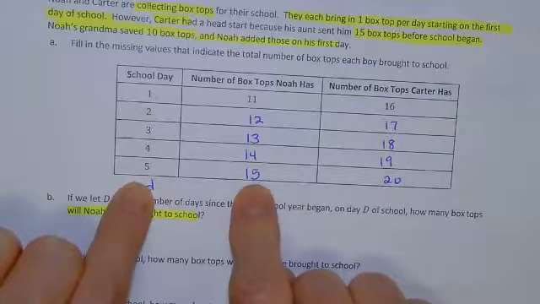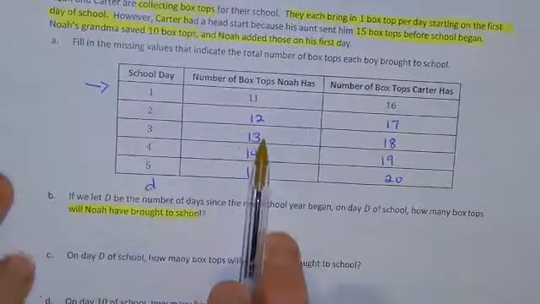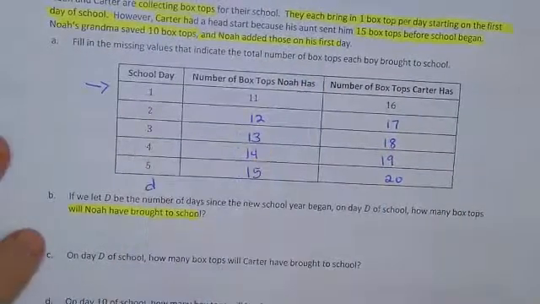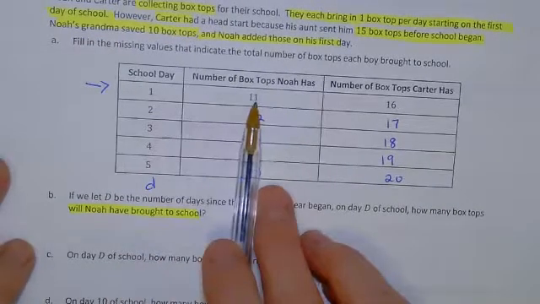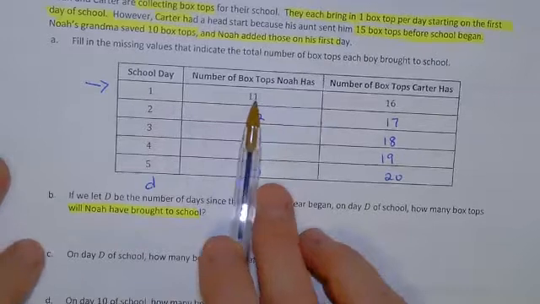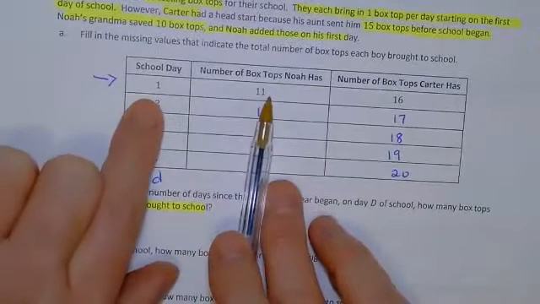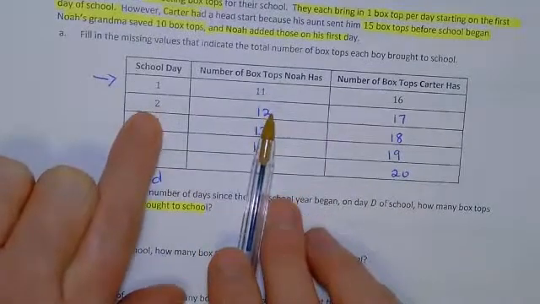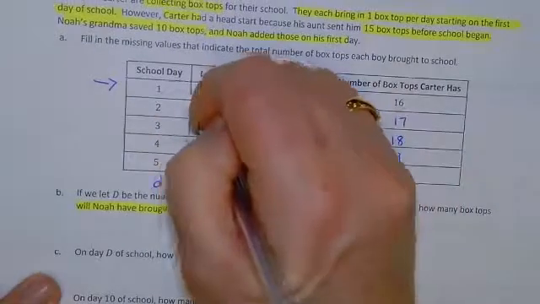But if I'm looking at the pattern that goes across, to go from here to here, what's the pattern? Olivia? Plus how many? 5. 1 plus 5 is not 11. 1 plus what? 10. So let's check and see if that's true. Ready? 1 plus 10 is 11. 2 plus 10 is 12. 3 plus 10 is 13. Is that right? So these are all plus 10s.